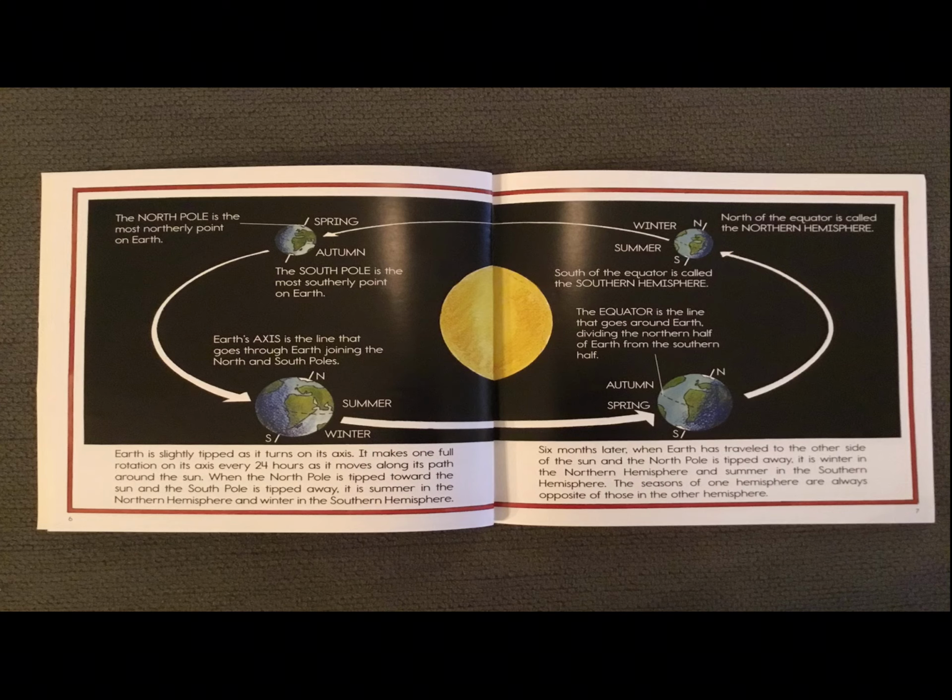6 months later, when the Earth has traveled to the other side of the sun and the North Pole is tipped away, it is winter in the northern hemisphere and summer in the southern hemisphere. The seasons of one hemisphere are always the opposite of those in the other hemisphere.